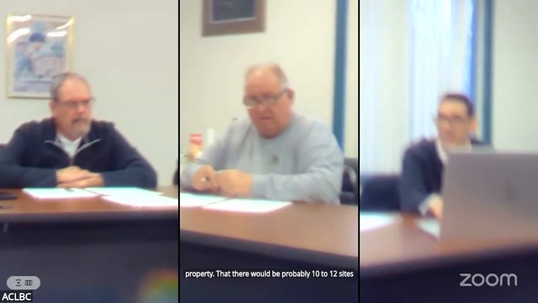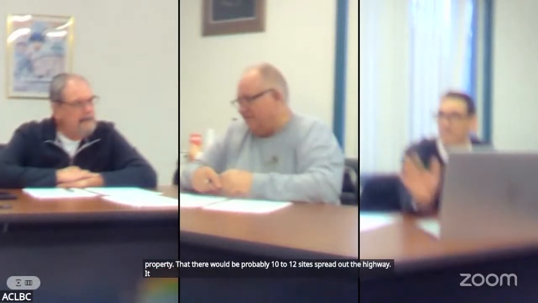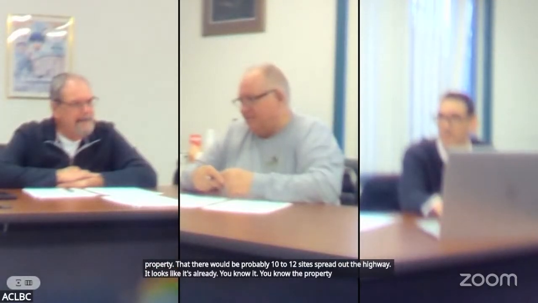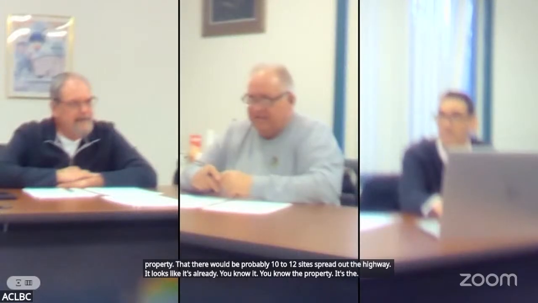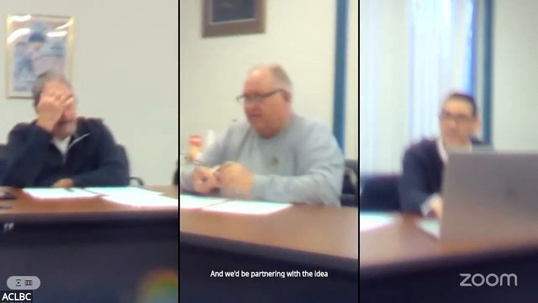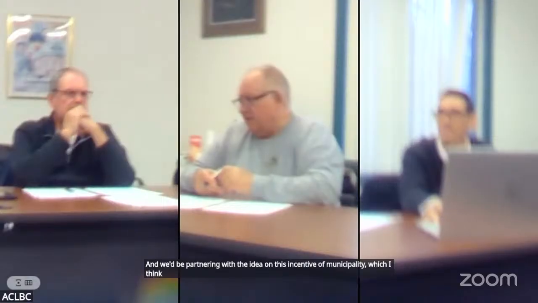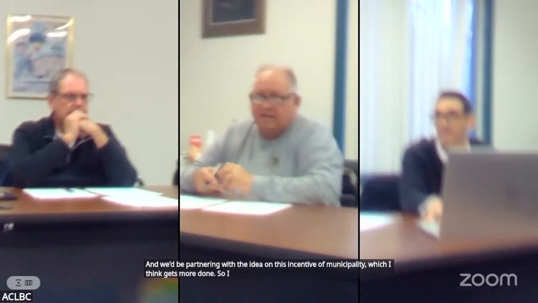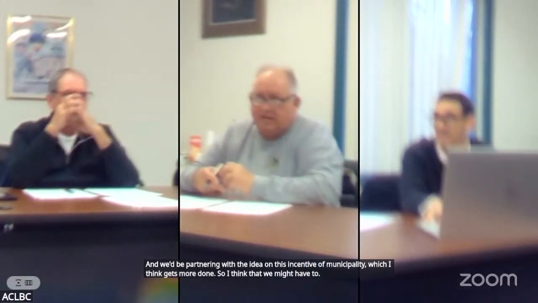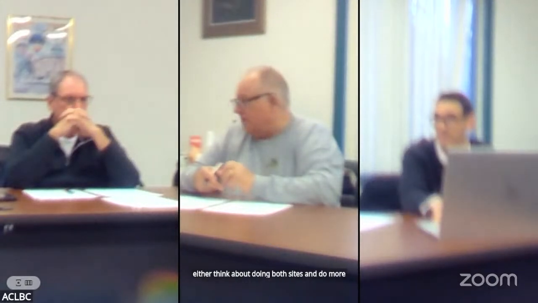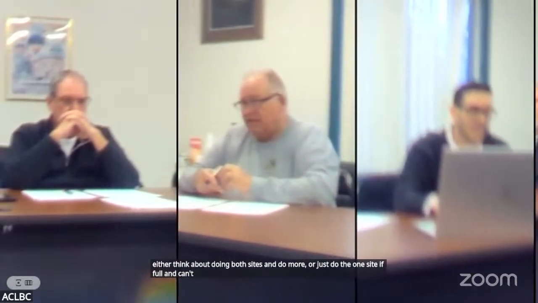It's right off the highway, and we'd be partnering with the IDA on this instead of a municipality, which I think gets more done. So we might have to either think about doing both sites and do more, or just do the one site if Fulton can't build it. So that's where we're at.